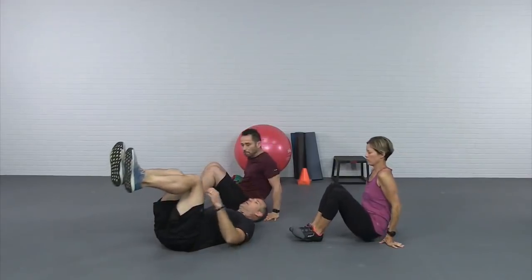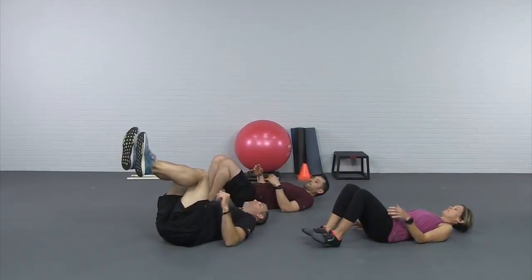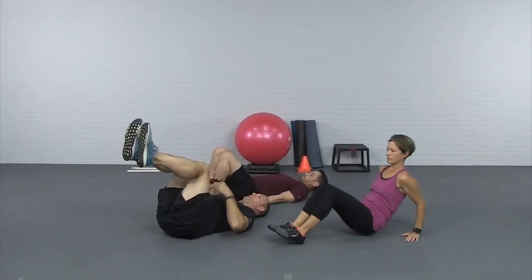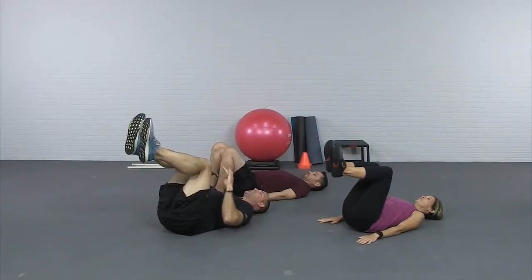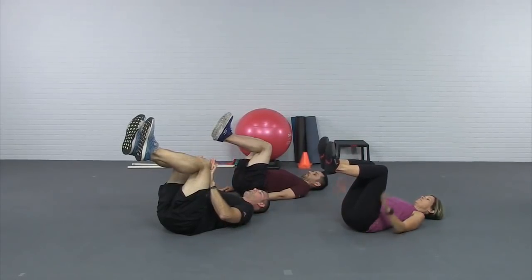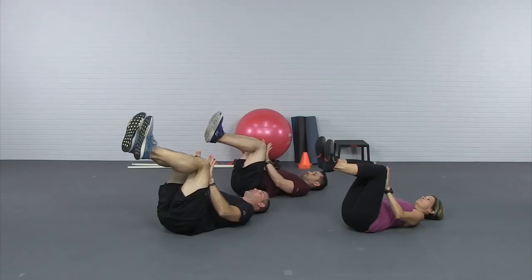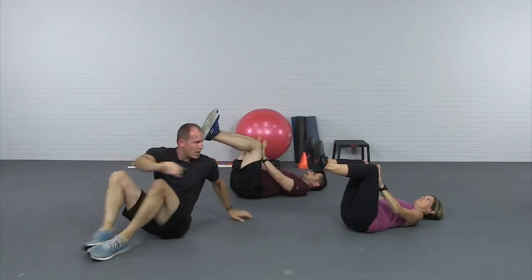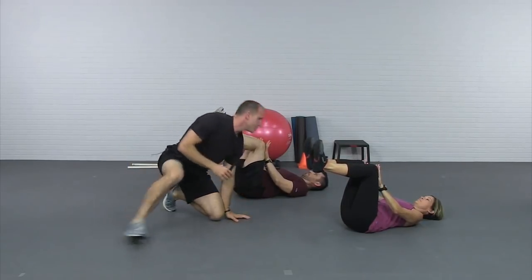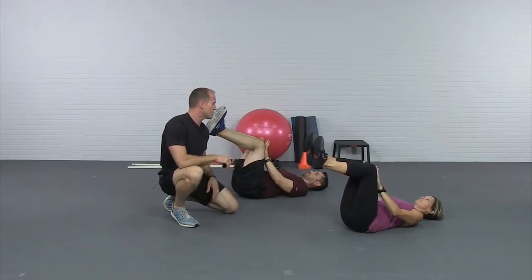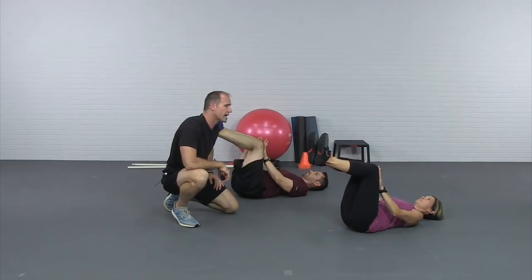Join me down here. I'm going to have you keep your head on the mat. Tuck your chin just slightly. Push the low back down by sucking your belly button in. And I want you to press your hands against your thighs and push up. So a resisted dead bug in this particular one. And I'm going to have you hold that. Let's hold that continuously for 30 seconds.